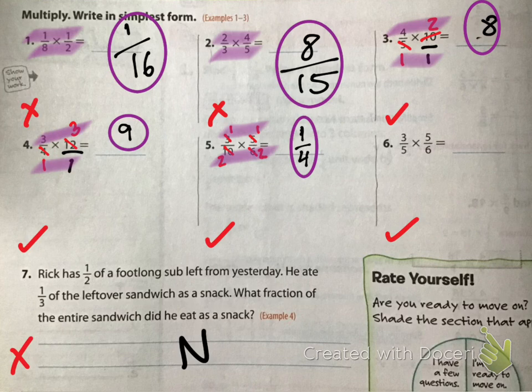Harut, what can I cross cancel for this one? All of them. So, what are the 3 and 6 divisible by? The 3 is 1, the 6 is 2. Perfect. And what about the 5 and the 5? They become 1. So we cross multiply. And what do I get as my answer, Harut? 1 over 2. Perfect.